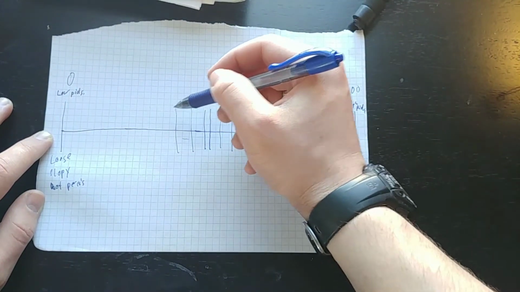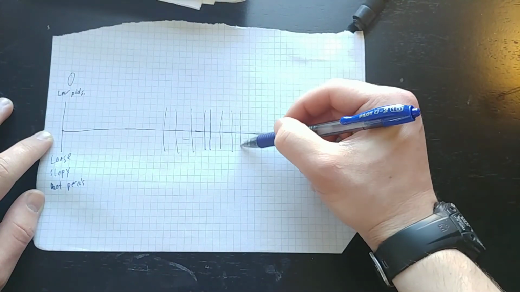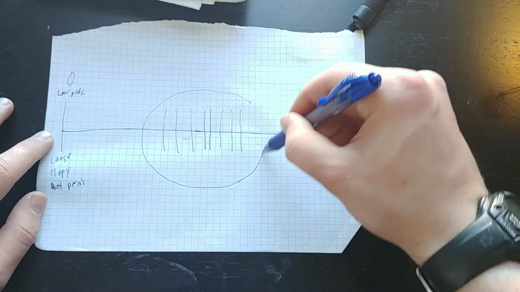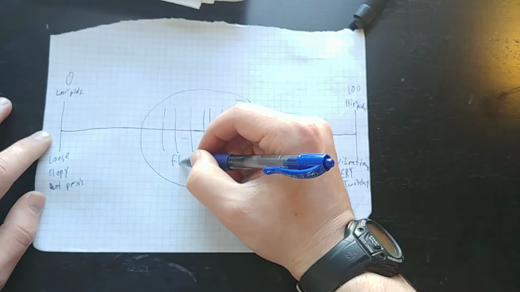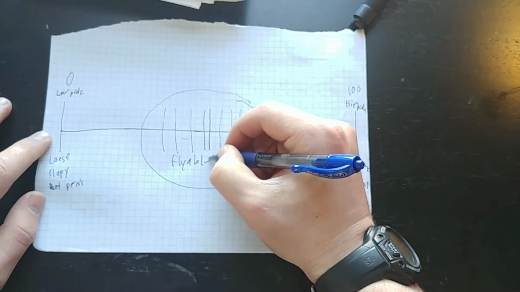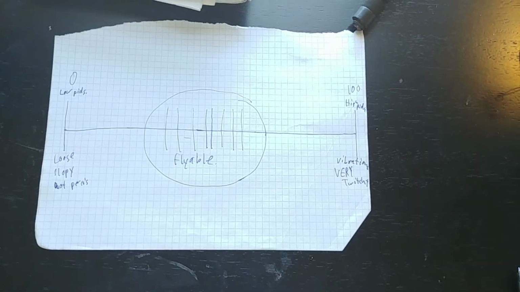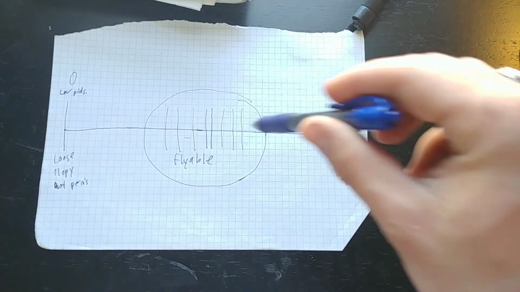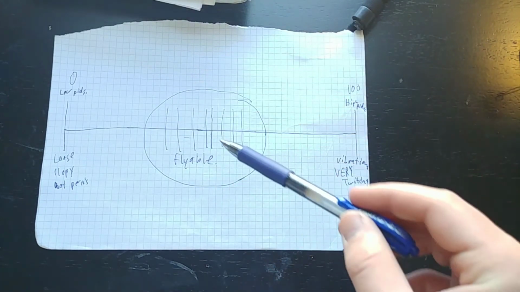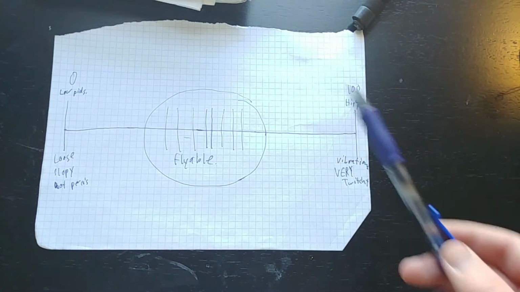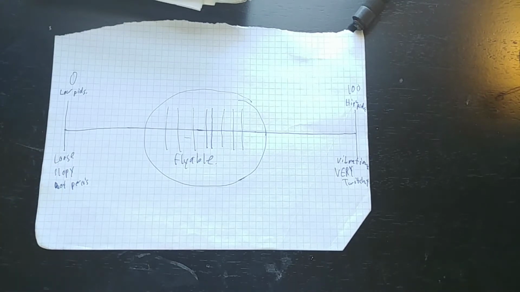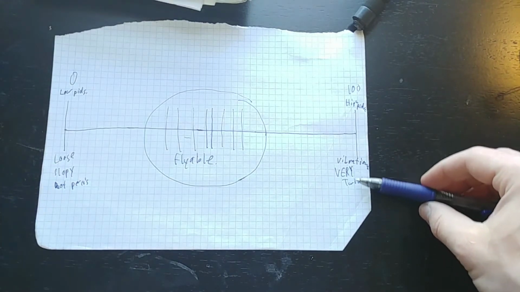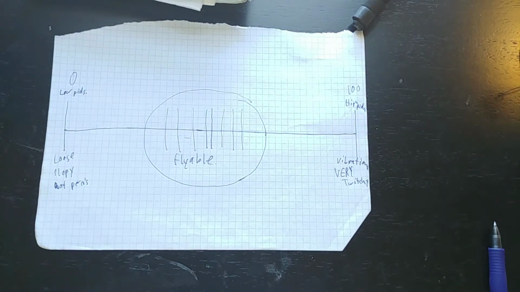Now it's safe to say that right in the middle of these values is what is deemed flyable. Modern flight controller software is going to place your PID settings right in this circle. So it's flyable. It's not going to be loose or sloppy, but at the same time you're not going to have a whole lot of vibrations if you're just cruising.